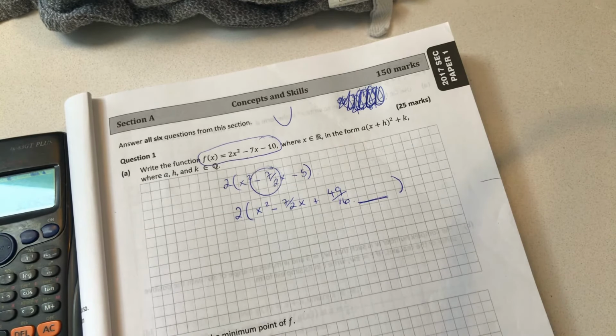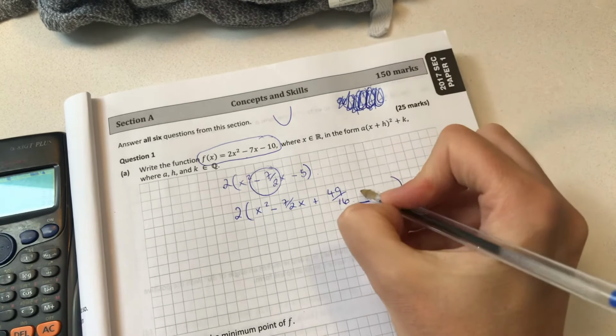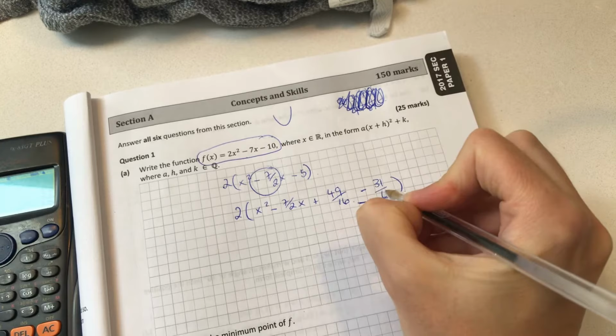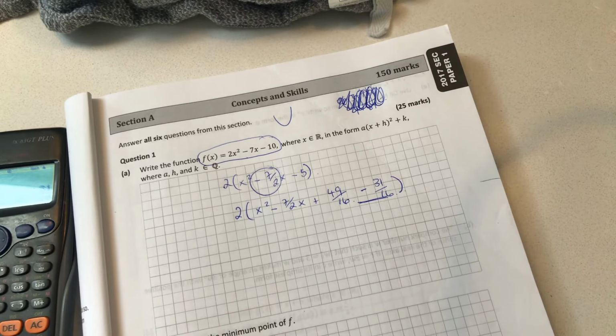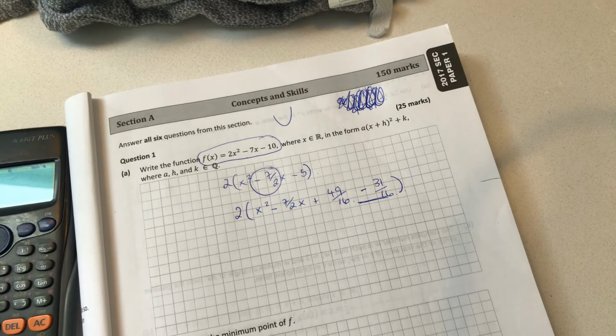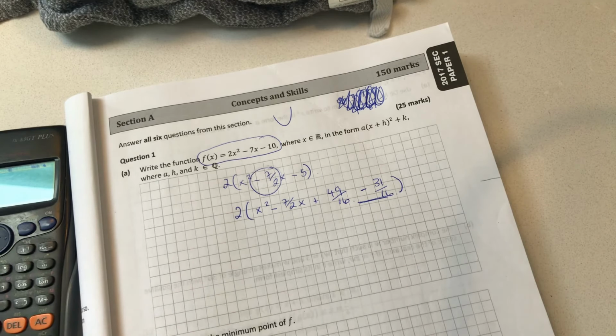What do I subtract, to get the -5 to be there? So I'm going to just write this down for a second. -31/16. I just want to check that. So -31/16 plus the 49/16 should give me a -5. Otherwise, I'm not right here. Oh, and it doesn't. Okay, so let me just try that again.